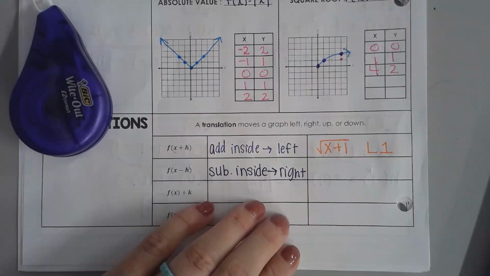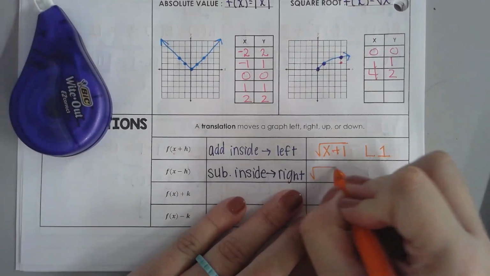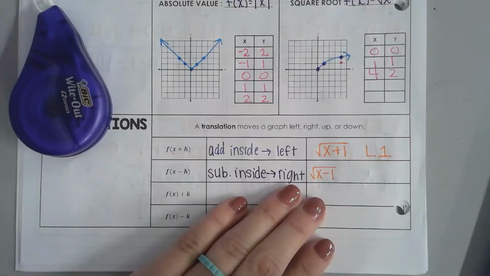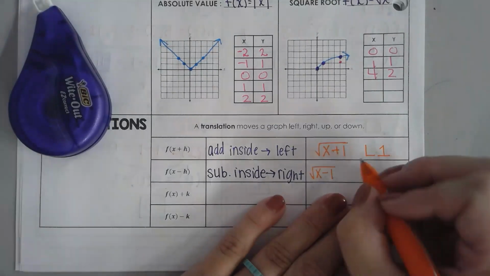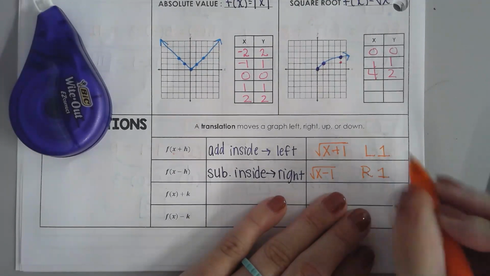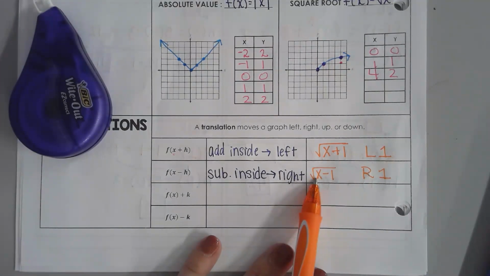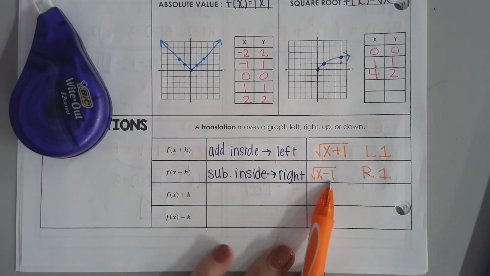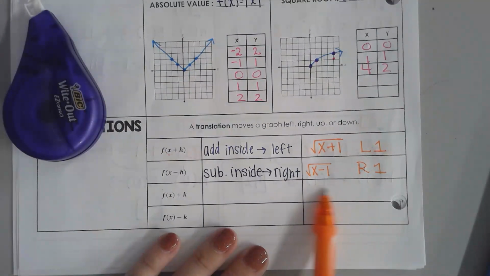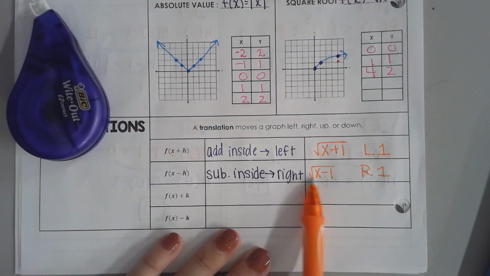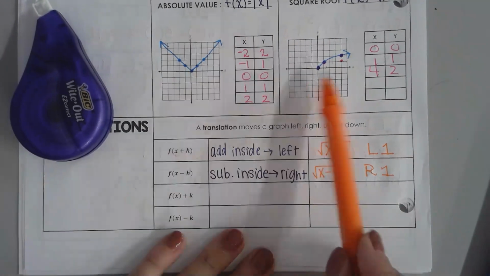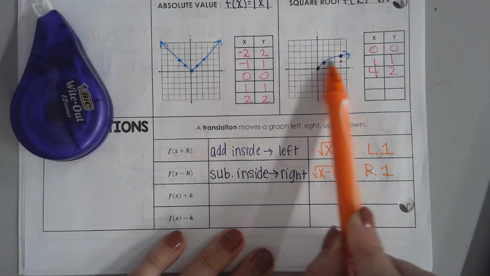Using the same example, if I had put the square root of x minus 1, that would be going to the right 1. The minus on the inside moves right, and it's minus 1. So this one, if I put it in the y equals and look at the graph, would go this way. Each point would move that way.